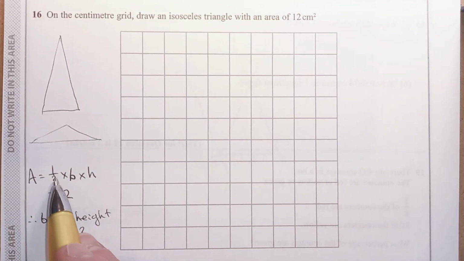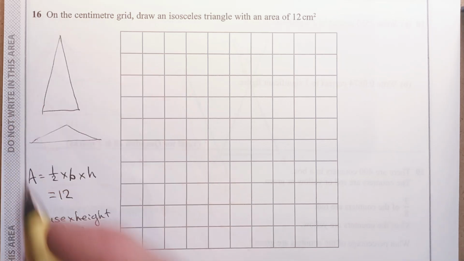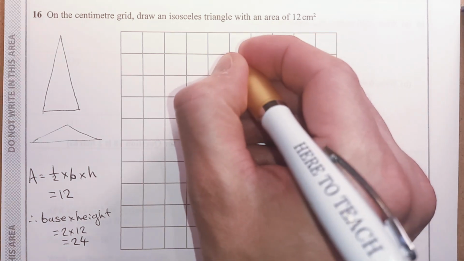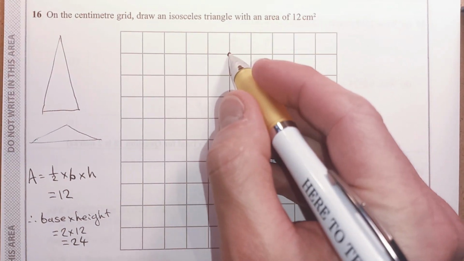Because if we're going to half it, we could get 12, so it needs to be 24. So basically, we've got to draw a triangle which, when you multiply the base times the height, you get 24, and it's got 2 sides the same length. So I'll pick that as my centre point.